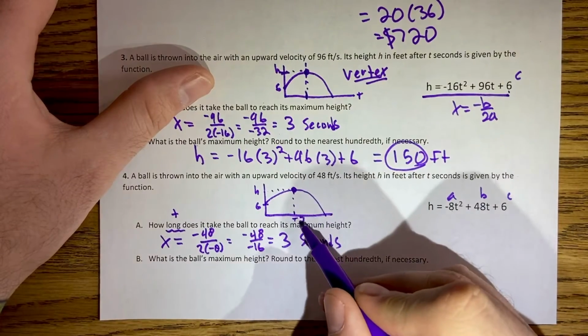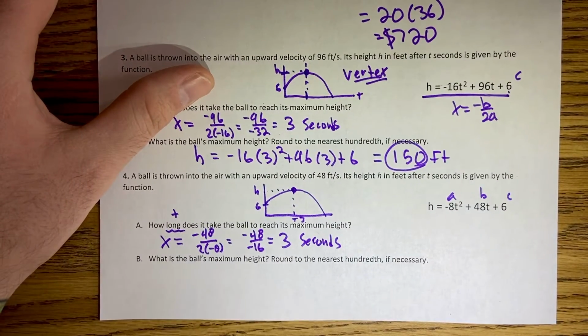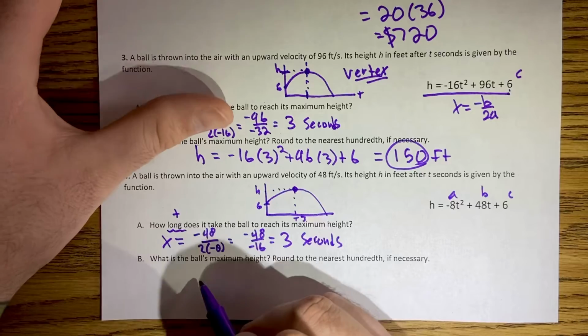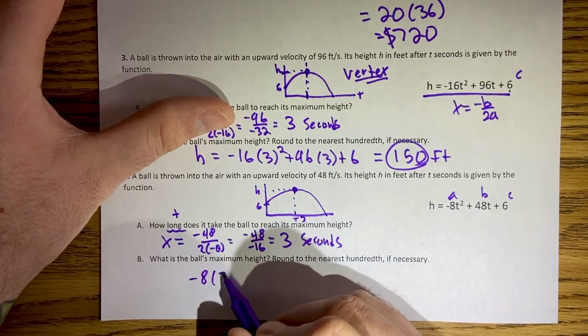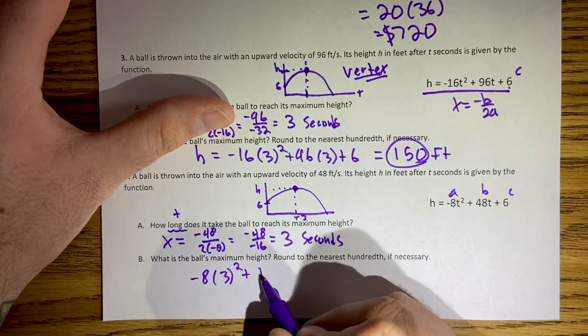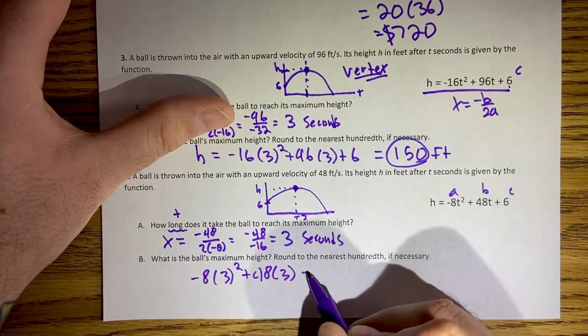So at 3 seconds, how high is this parabola, right? Well, to figure that out, we have to plug it back in. So negative 8 times 3 squared plus 48 times 3 plus 6.